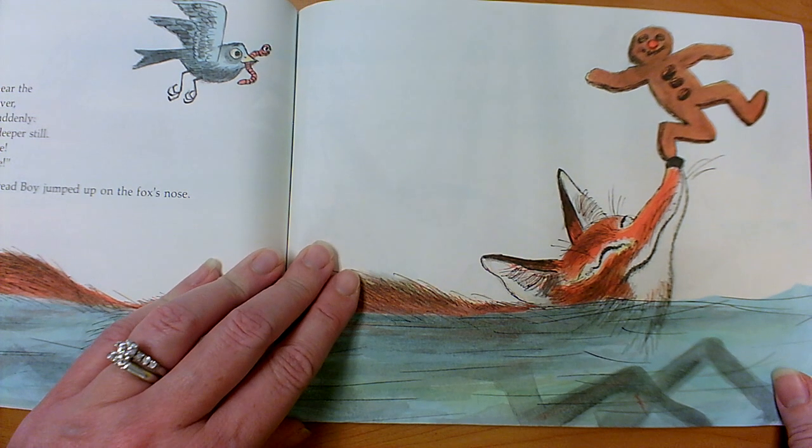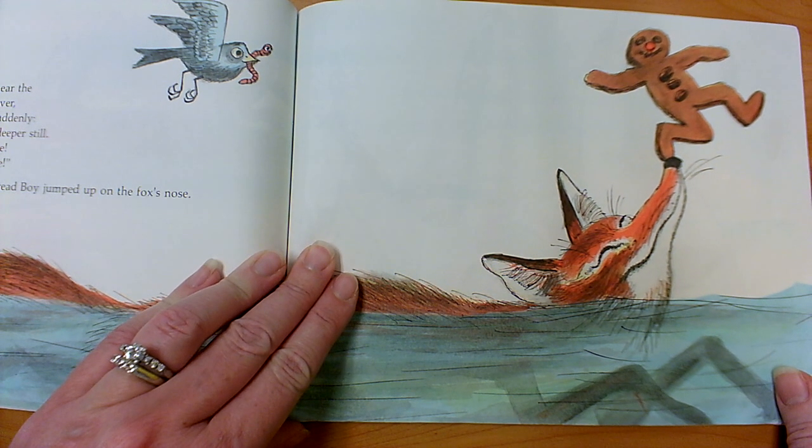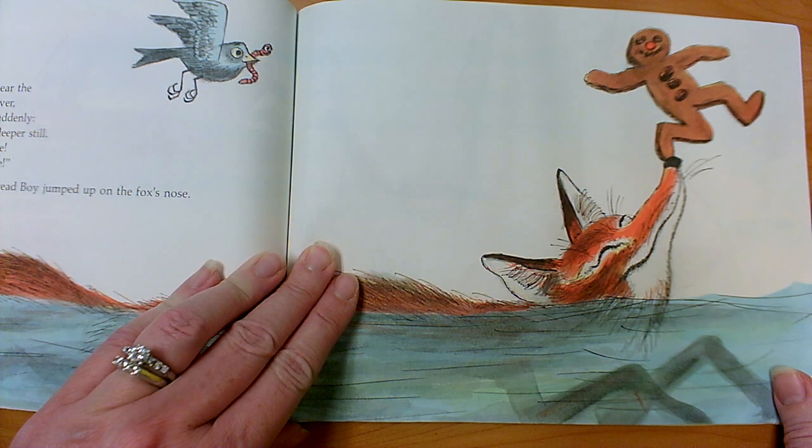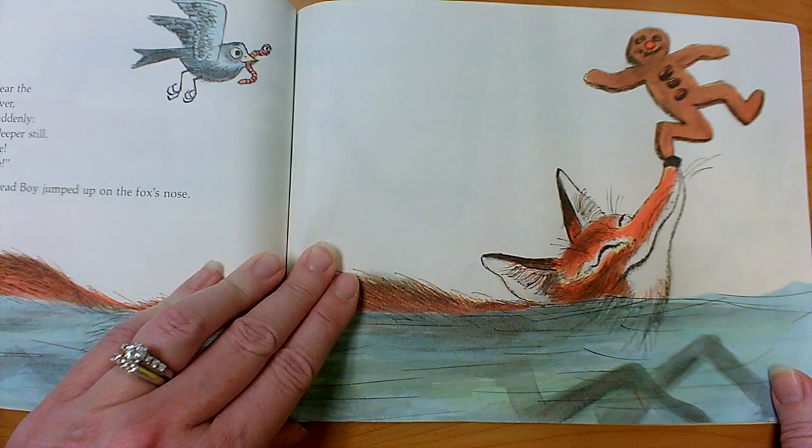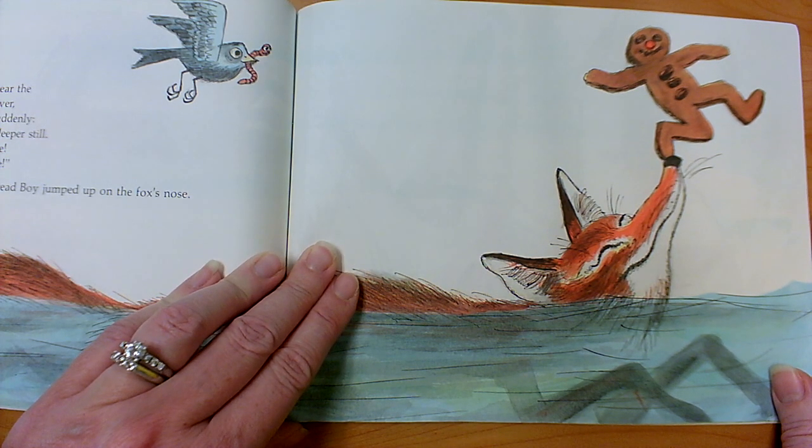Oh, what do you think is going to happen? Why would you think that? Is it something from another gingerbread book that we have read that makes you think that?